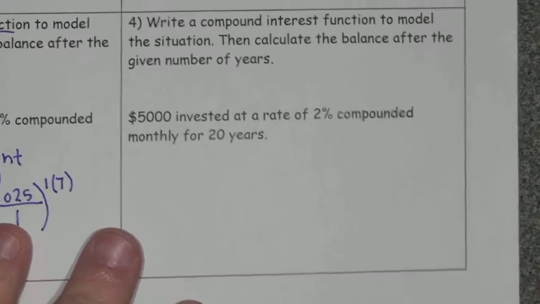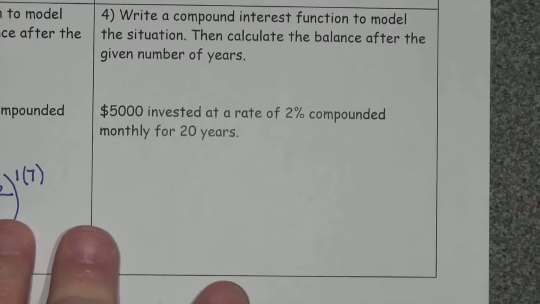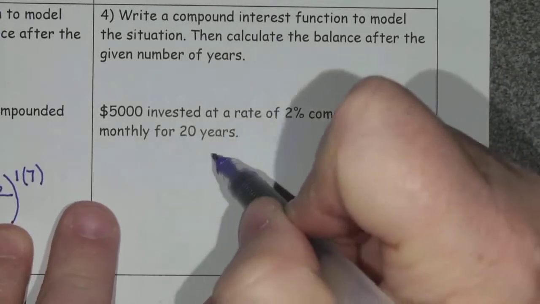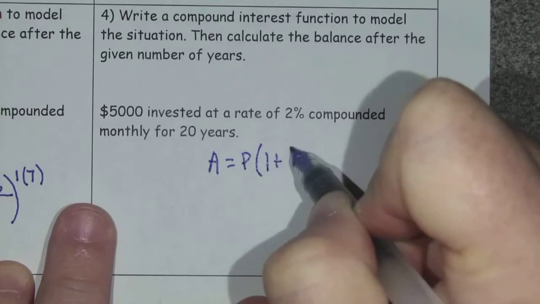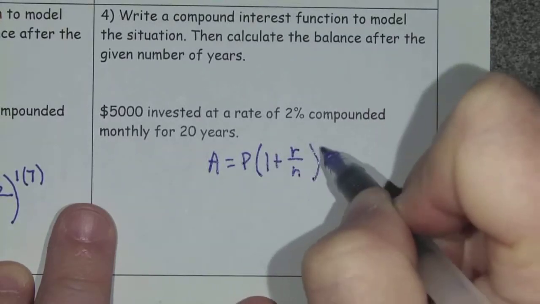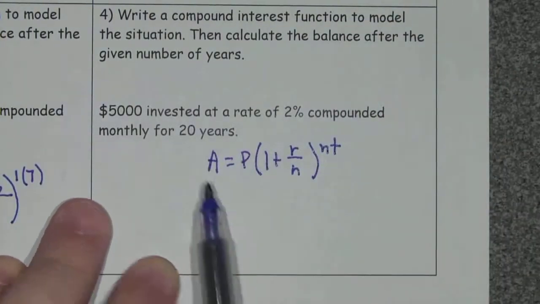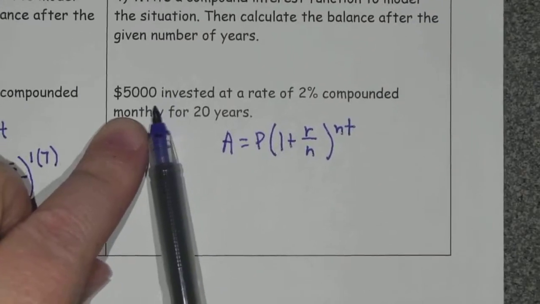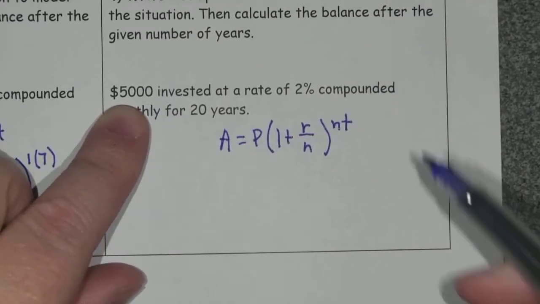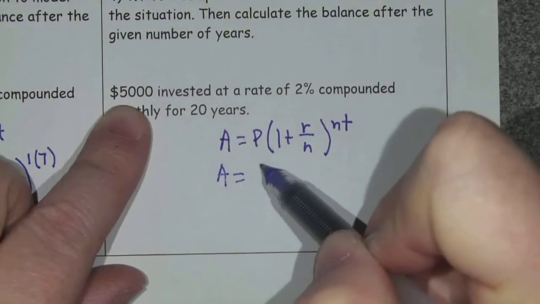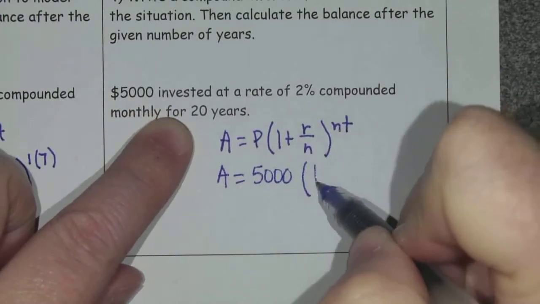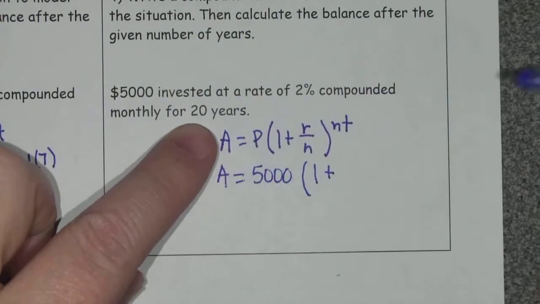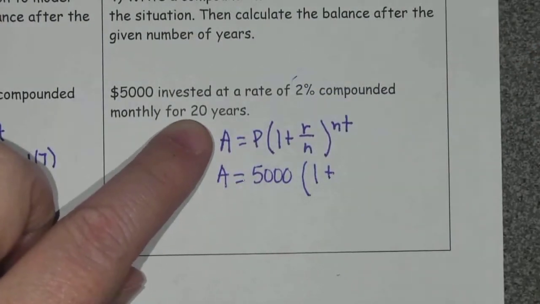All right, next one is exactly the same kind of a problem. It's a compound interest formula. So we're going to write out that formula, and then we're going to substitute our stuff into that formula. It tells me the amount invested was $5,000. So that's my principal amount. It'll be 1 plus the interest rate. What number gets put in as the interest rate?